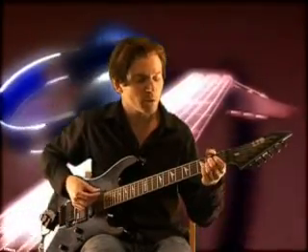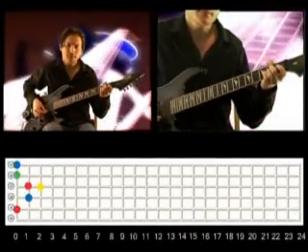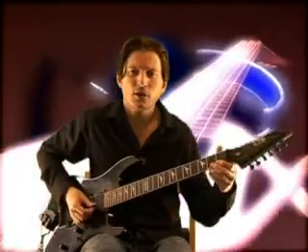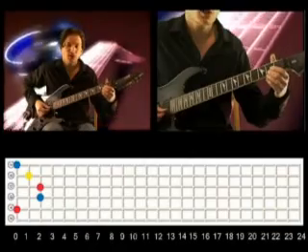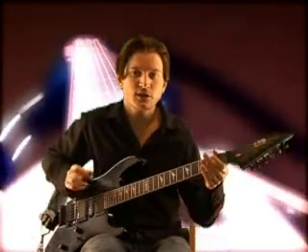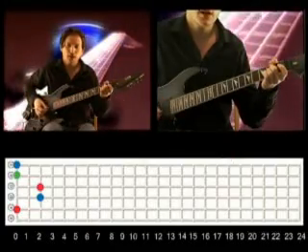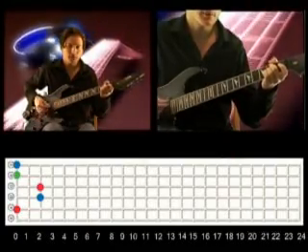So for example, we could find a suspended 2 here by replacing either the C or the C sharp, that's minor or major, with the second, which would be the B. So here is a suspended second chord.